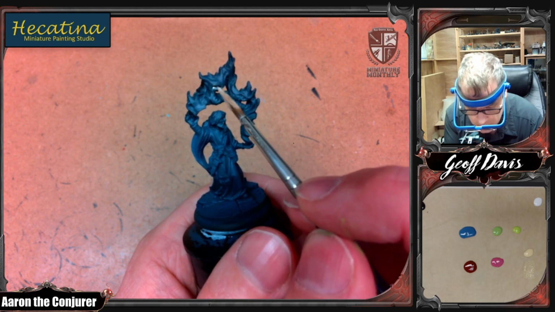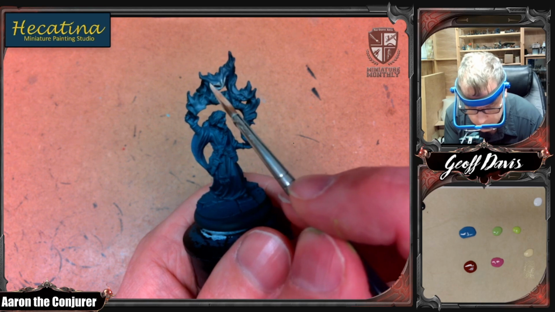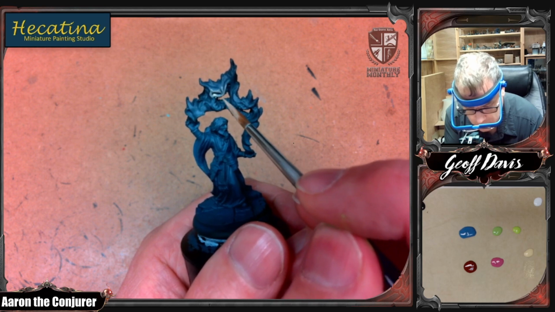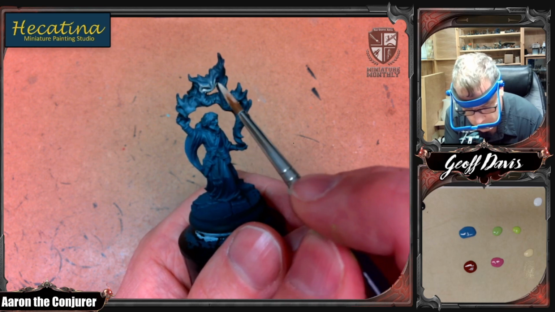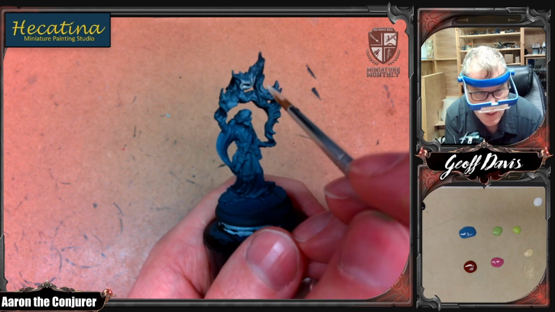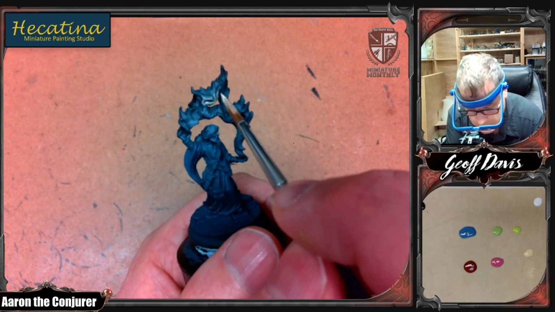So we're going to start just by mapping out where we want the highest values to be. And the highest values on the model should be the center of the light source. So on the one side we've got this little green monster is going to be eventually.